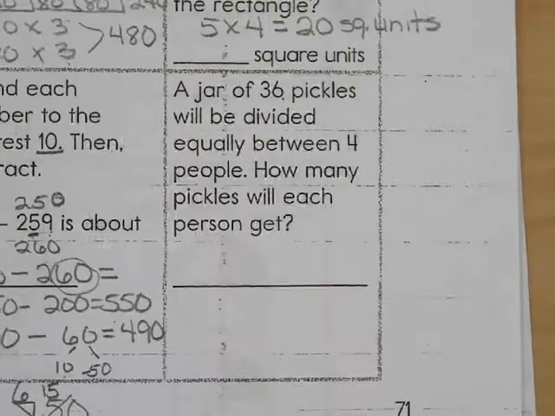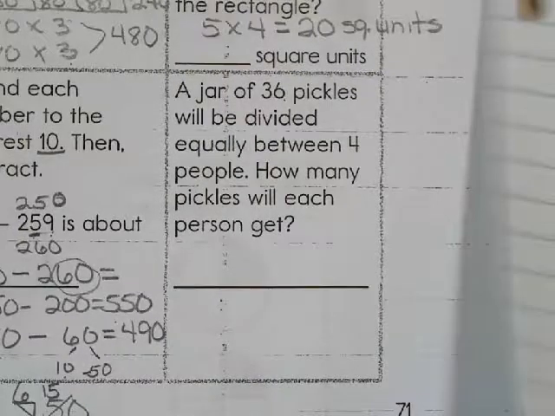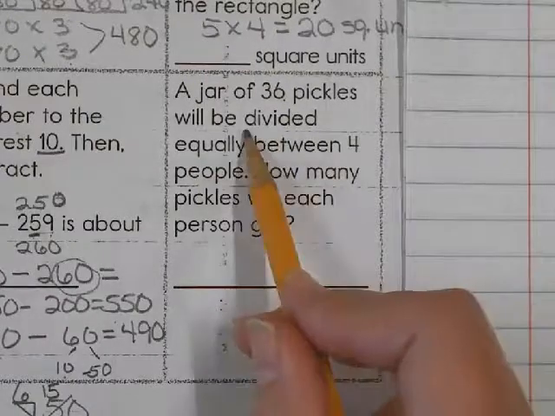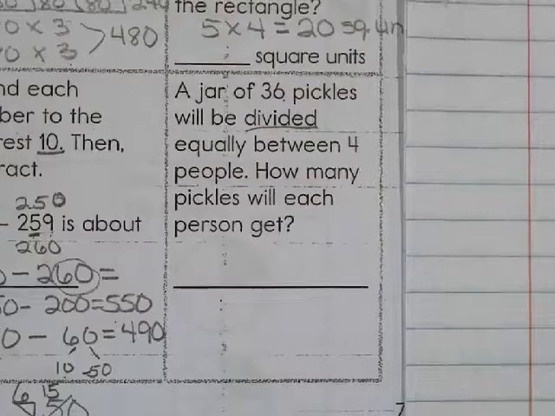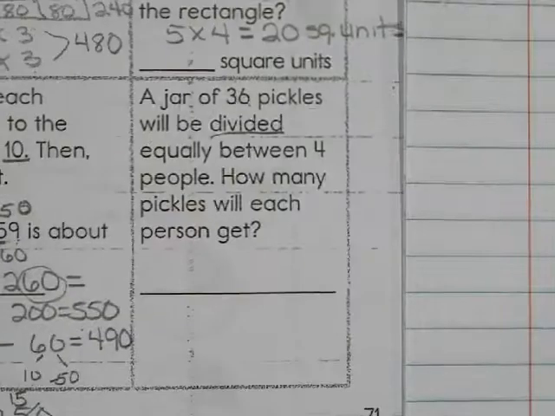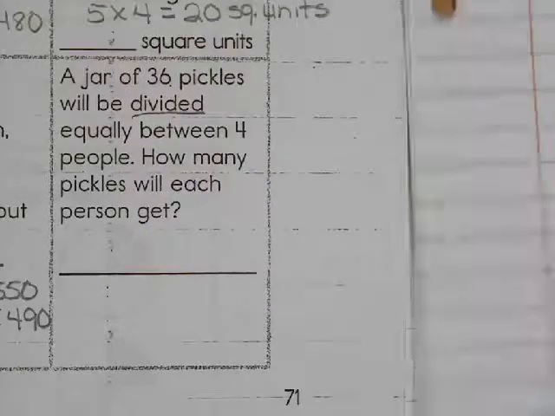Our word problem for today tells us we have a jar of 36 pickles. We're going to take those pickles and divide them equally, so we already have what our operation is, between 4 people. So we're sharing equally a total number of objects. In this case, they're the pickles.